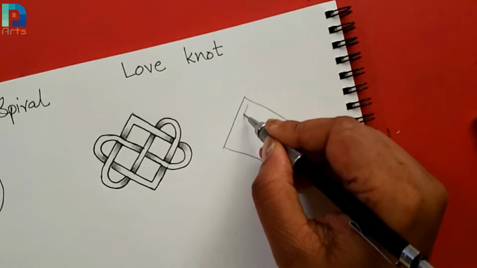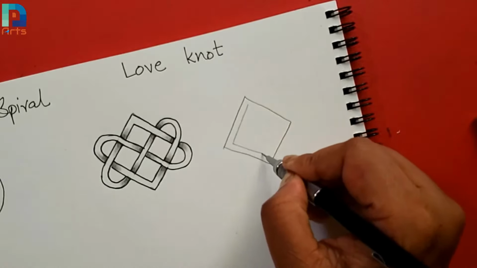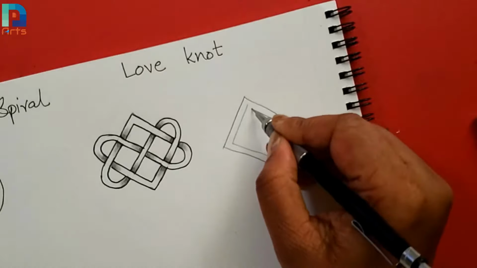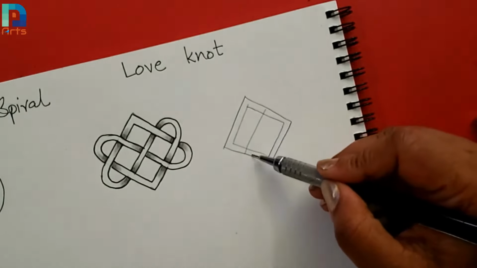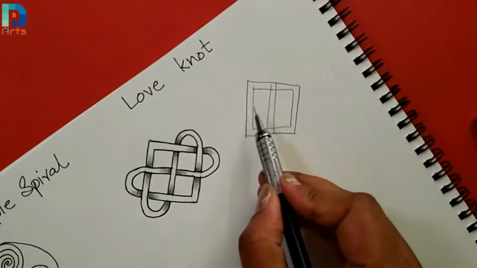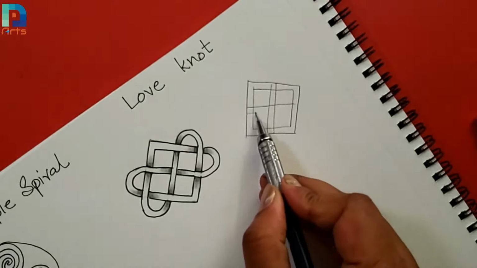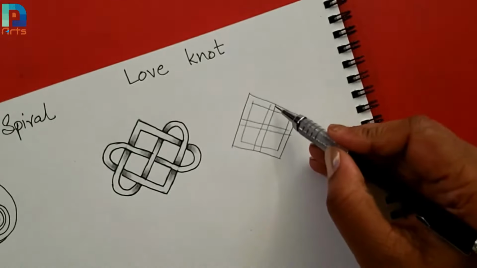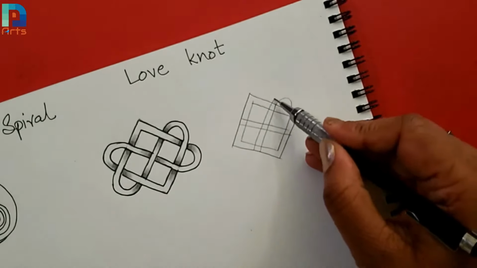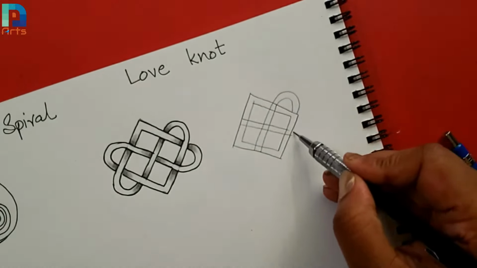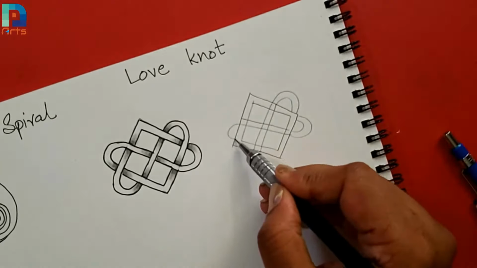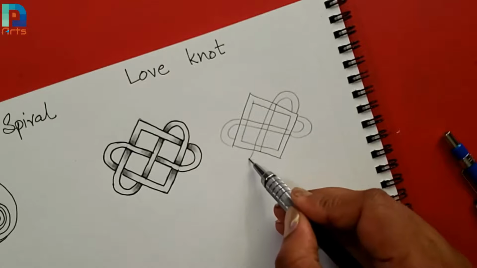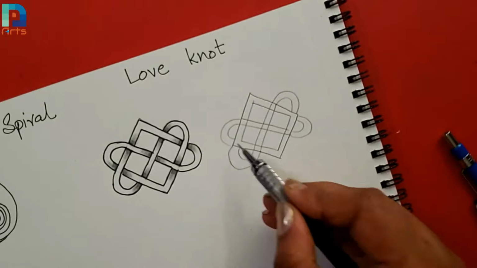I'm drawing this very quickly. Now I'm not waiting for the steps. I first drew the diamond, then I divided it vertically and horizontally. Then I added these little humps on both corners to complete the heart, right?